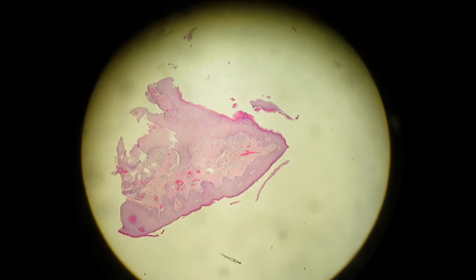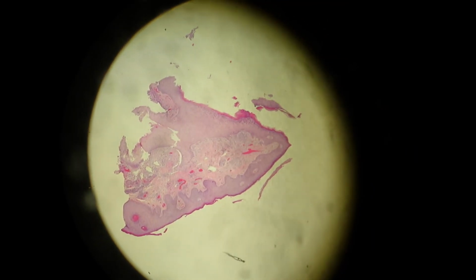Let's see if this works. All right. So this is a skin biopsy.